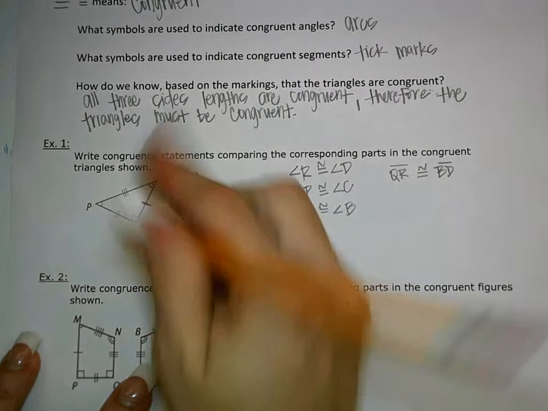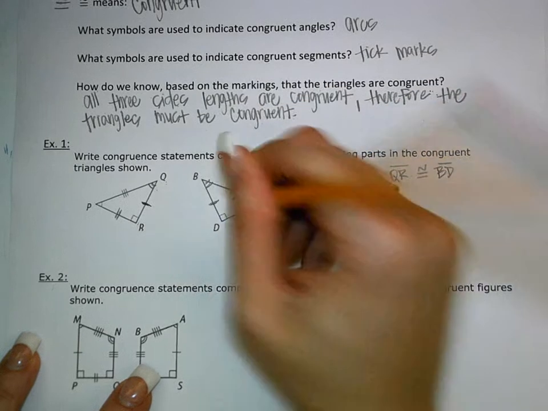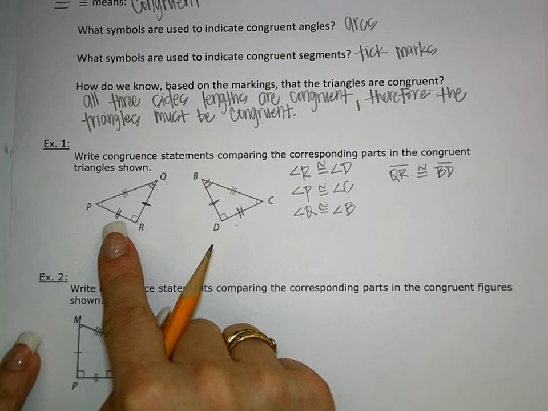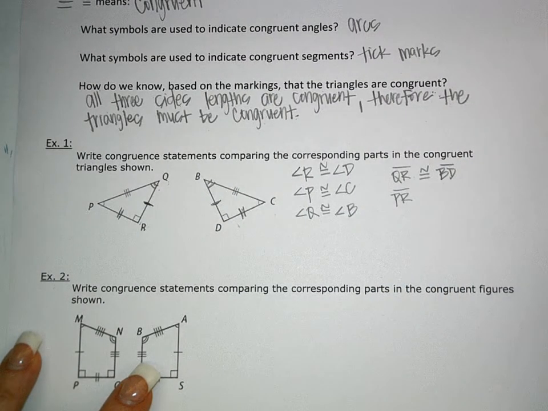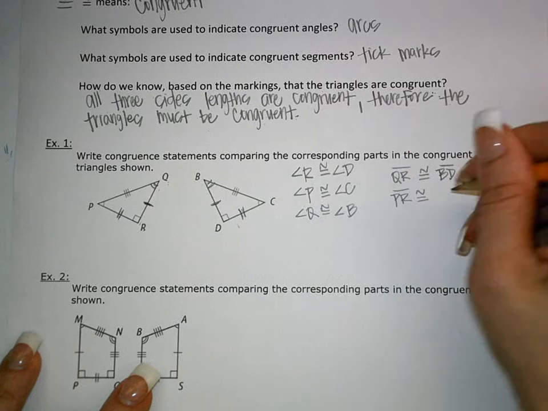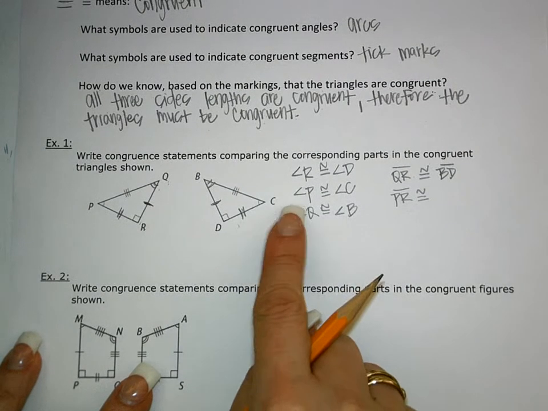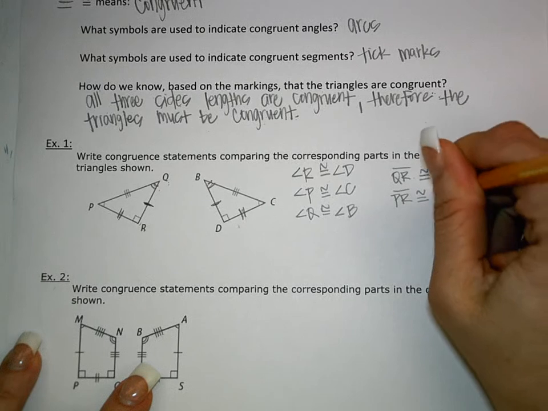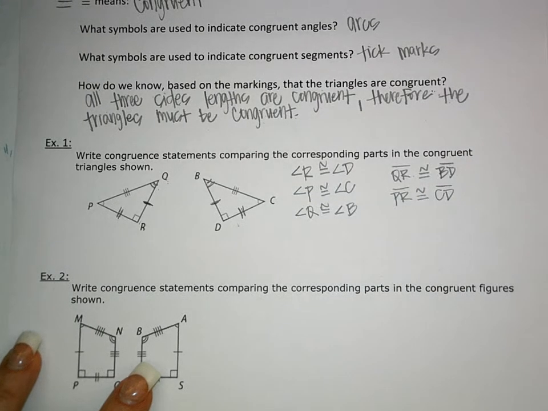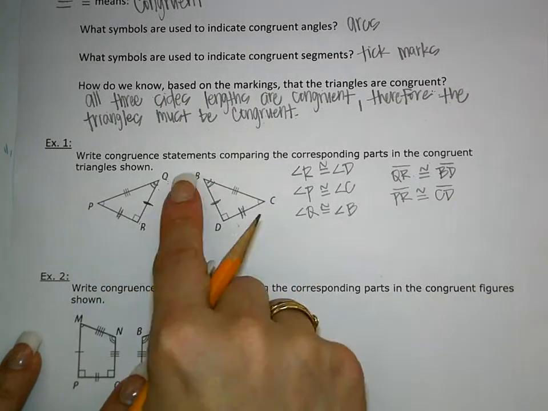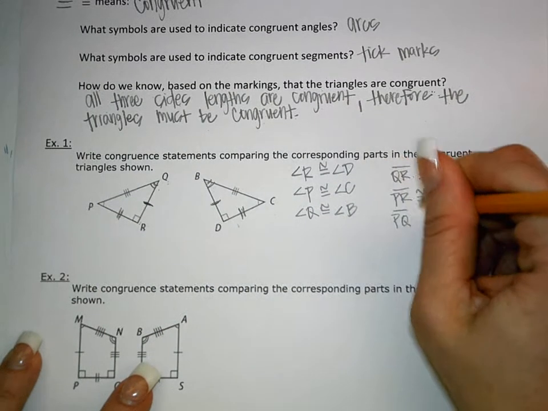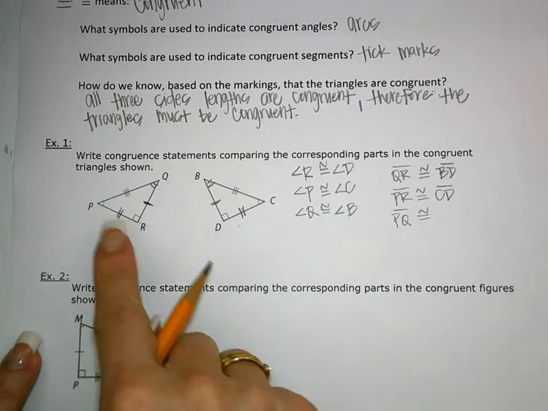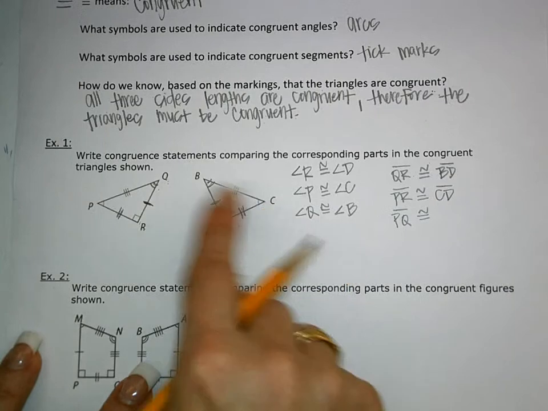Then we can move on to the ones that have two tick marks, and these are always going to be given to you. So for two tick marks, PR, we write them in alphabetical order, and you can write the line first or last, it doesn't really matter, is congruent to the other one that has two, which would be CD. And then the last one you'd want to write is the longest one. So we would say PQ is congruent to CB.